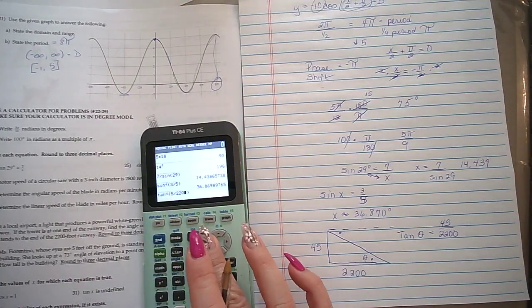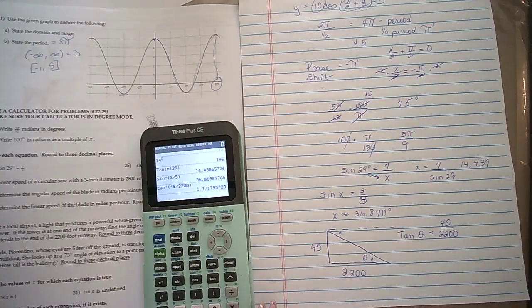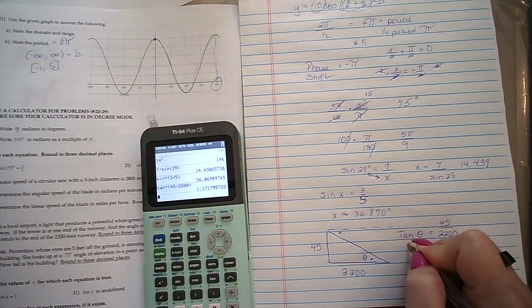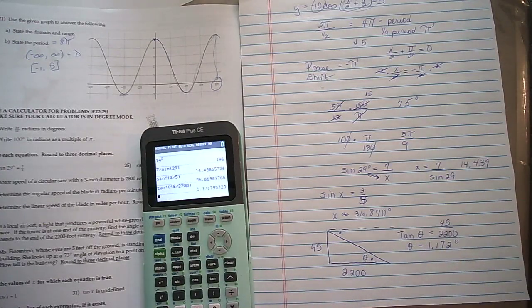Oh, I wrote 5 instead of 45. And I get an angle of elevation, of depression rather, of about 1.172 degrees.